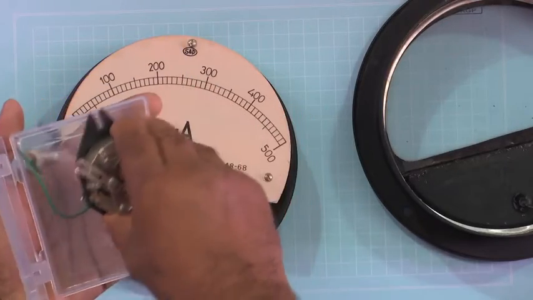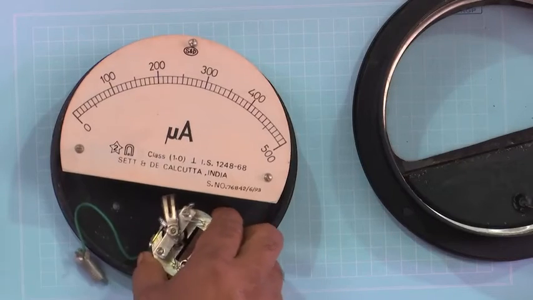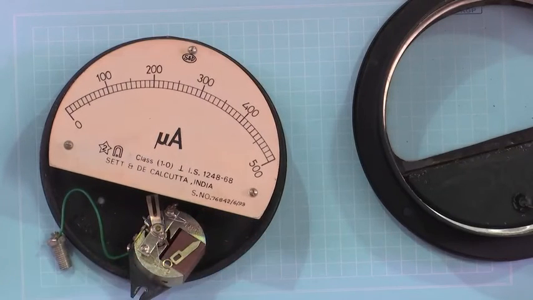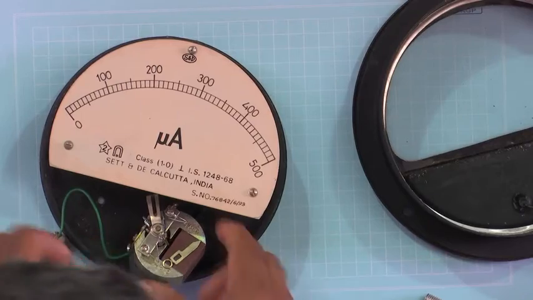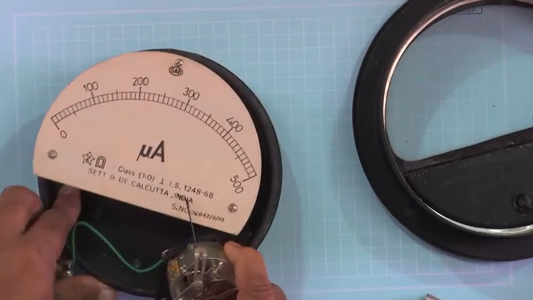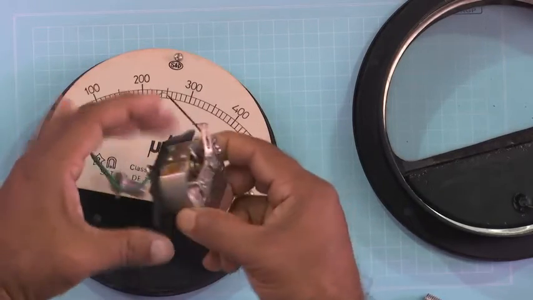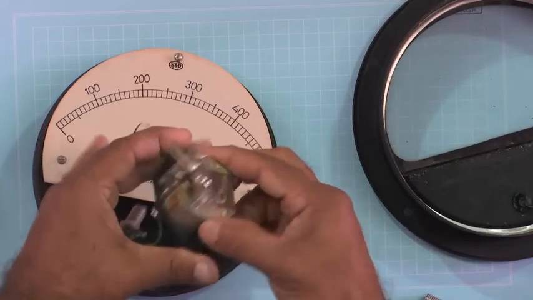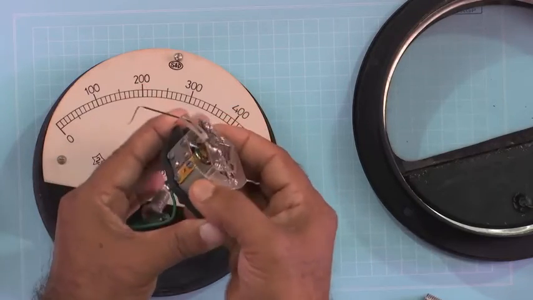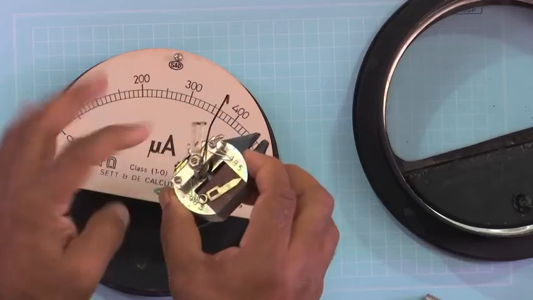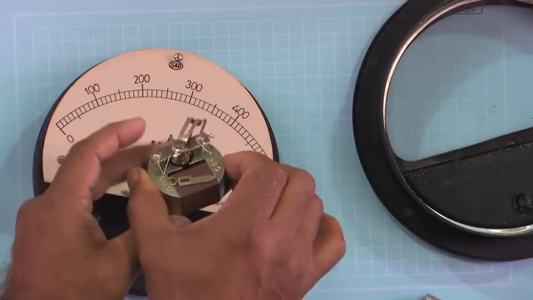Okay. So, this was inside of this one. Here I can show you, this again has a magnet, and this is a galvanometer, right, the galvanometer it has.